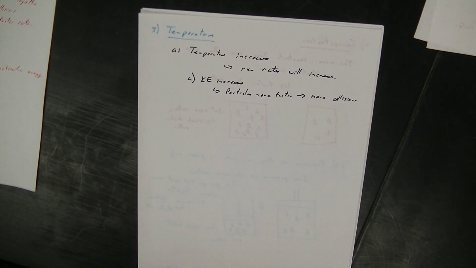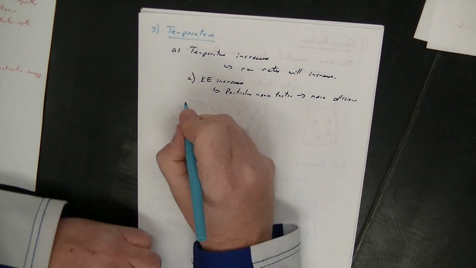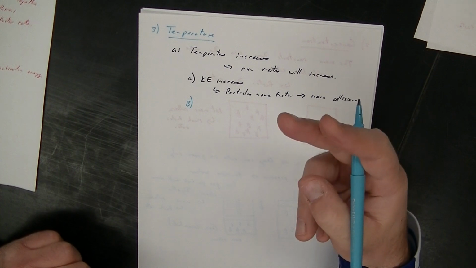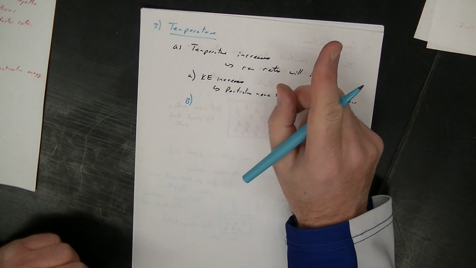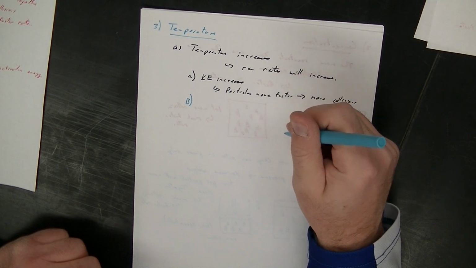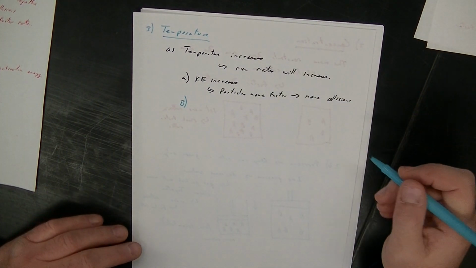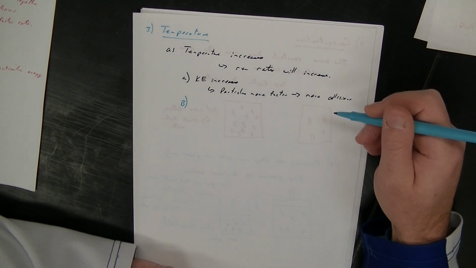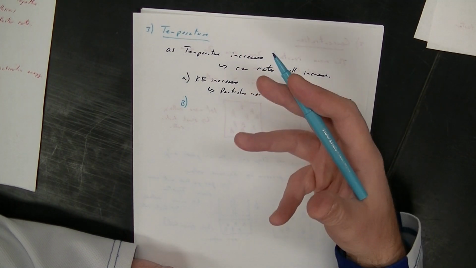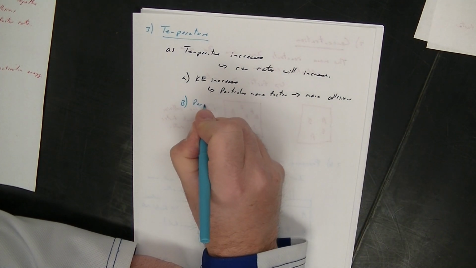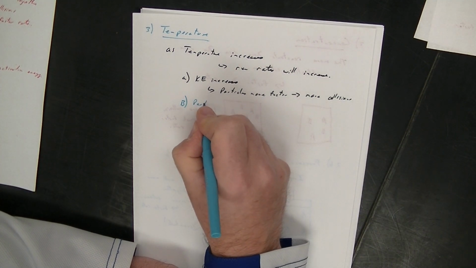But there's actually a second part. Remember, to have an effective collision, there's two parts to an effective collision. One, correct orientation, but two, they have to have enough activation energy. Well, if we increase the energy that the particles themselves have, more of the collisions are going to have that activation energy for the reaction to occur. So the particles themselves have more energy.